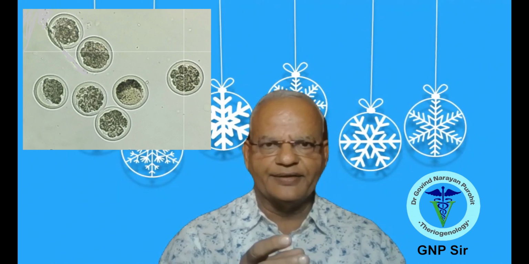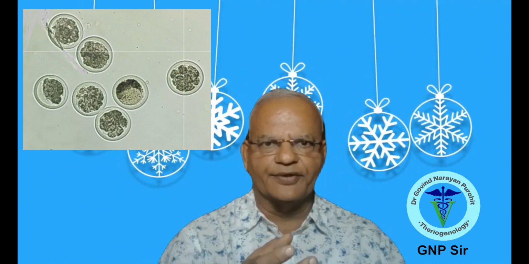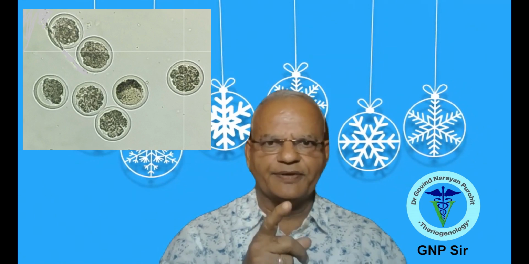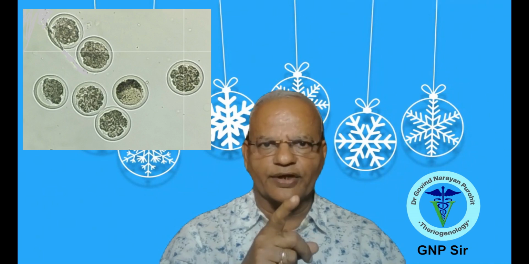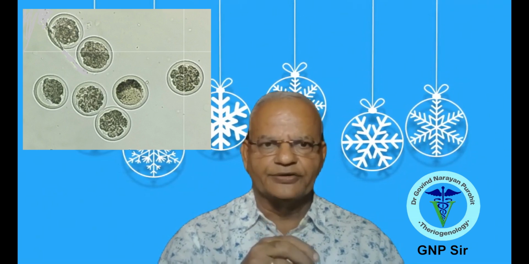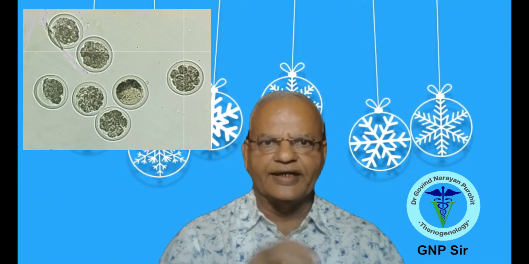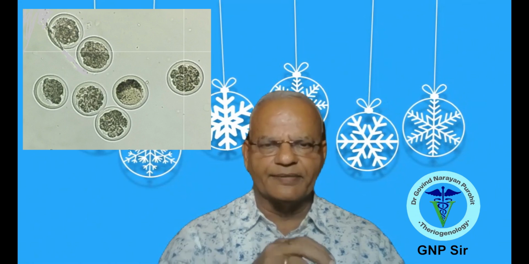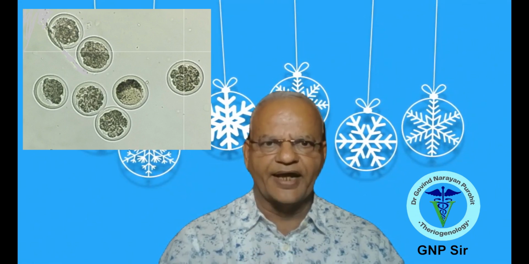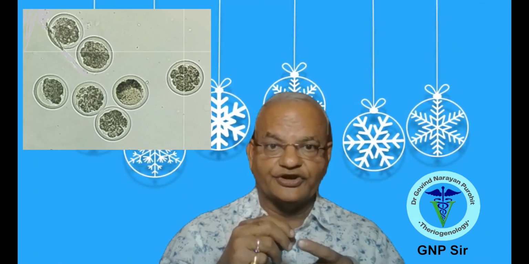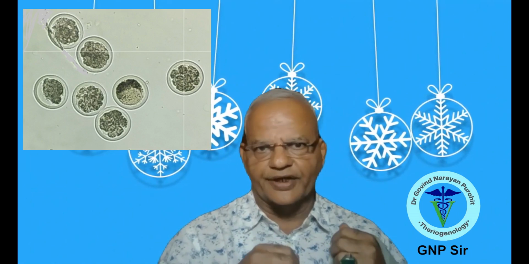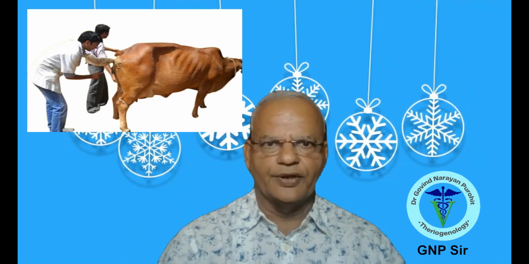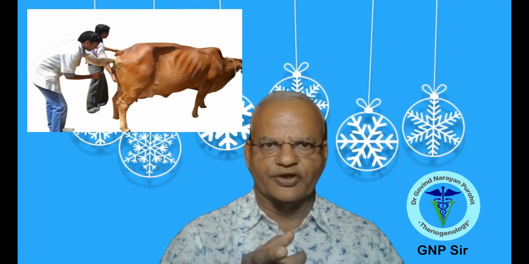Then you evaluate the quality of the embryos, and the recipients have to be administered a PG 1 day after the donor has been administered a PG, so that they return to estrus at nearly the same time. And when you have recovered the embryos and examined them, place them in small drops, and then fill them in straws. And you can use the embryo transfer gun for transferring the embryo to the uterus of a recipient.